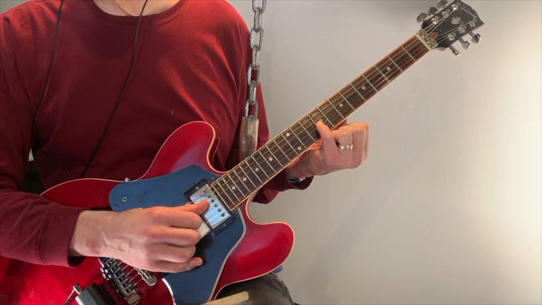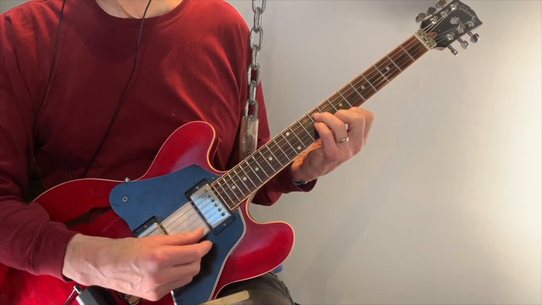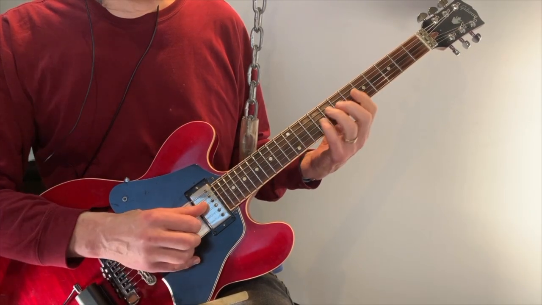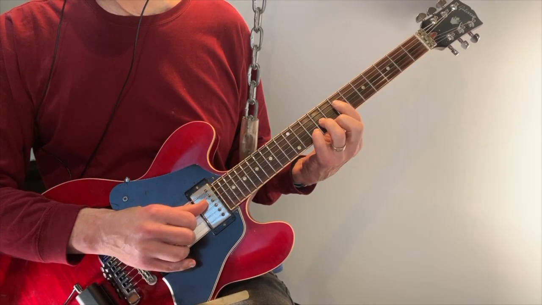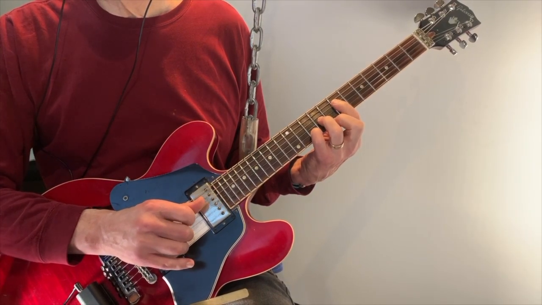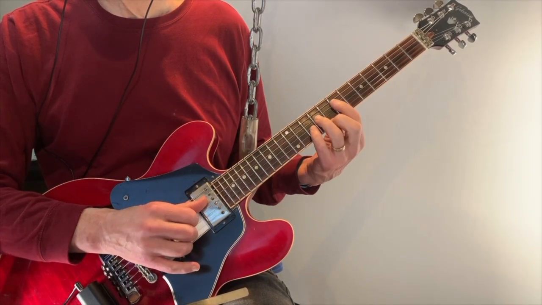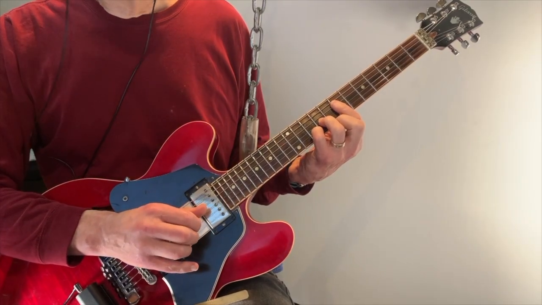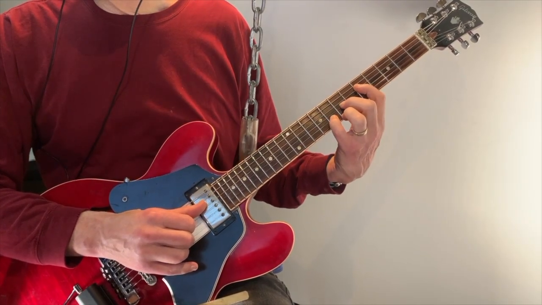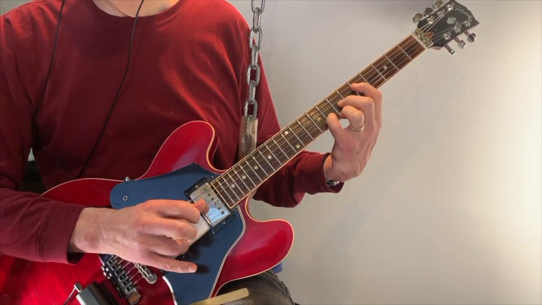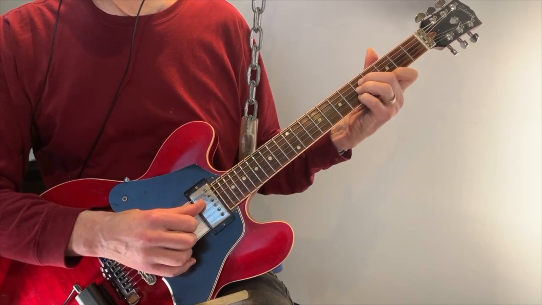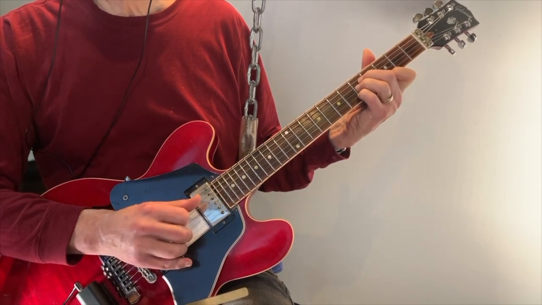Minor with 3rd string root, minor with a 4th string root, major with a 4th string root, and major with a 3rd string root.